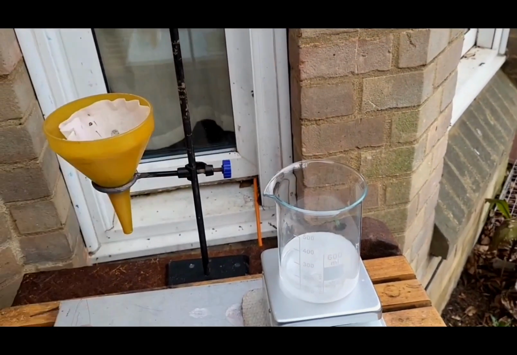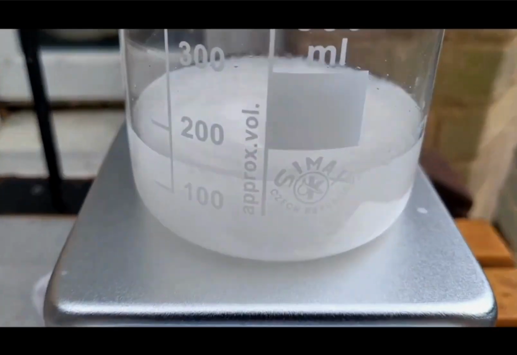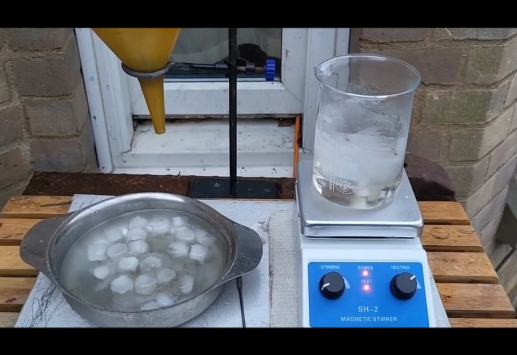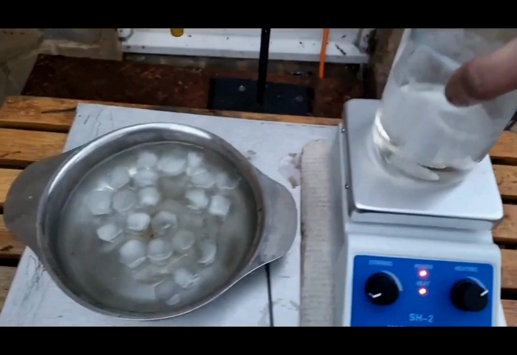We first dissolve this in our mildly acidic solution, then reprecipitate it using an ice bath. This removes soluble impurities, giving us a purer product to start with.